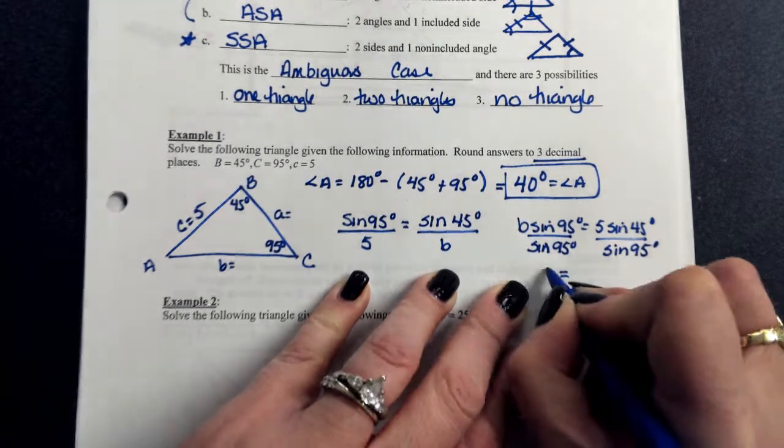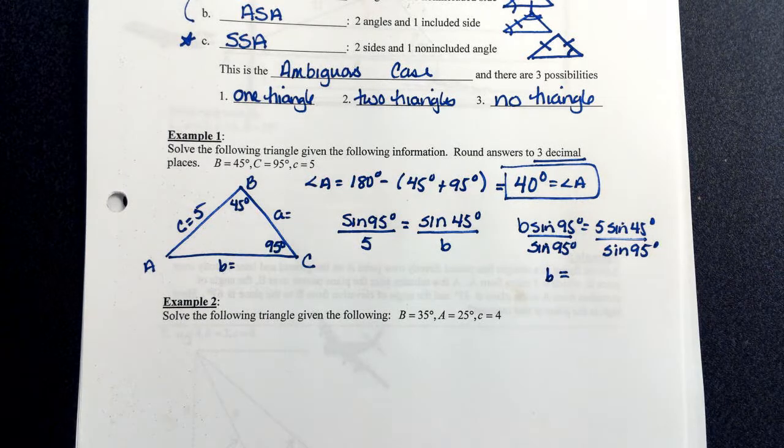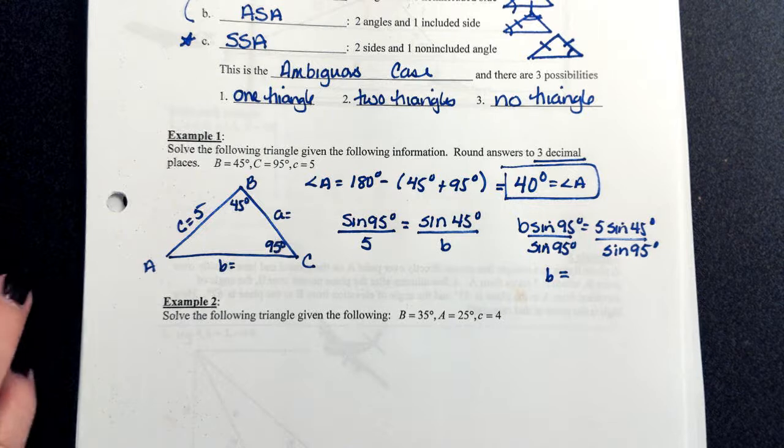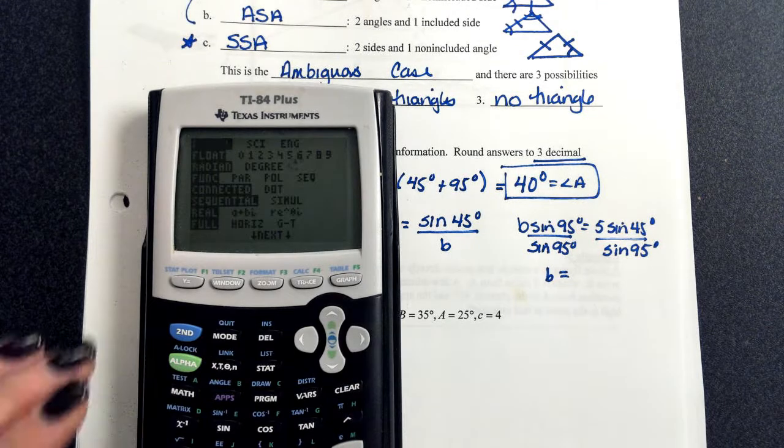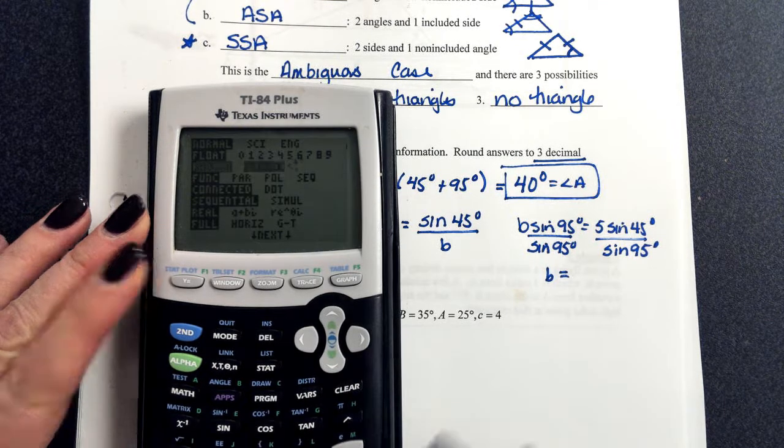Now you're just going to punch this in the calculator. By the way, what mode should your calculators be in, guys? Radians or degrees? Well, what's the unit of measure that the angles are given to you in? Degrees. So make sure you pay attention. These angles are all in degrees, so make sure you change your calculator into degree mode.